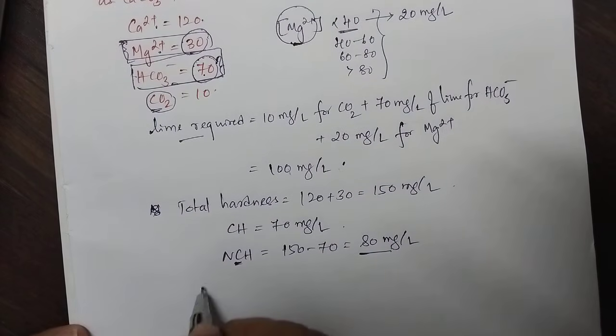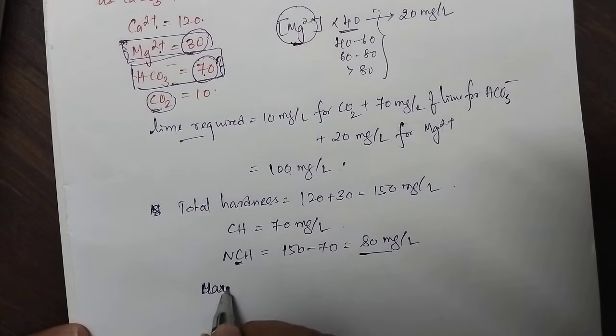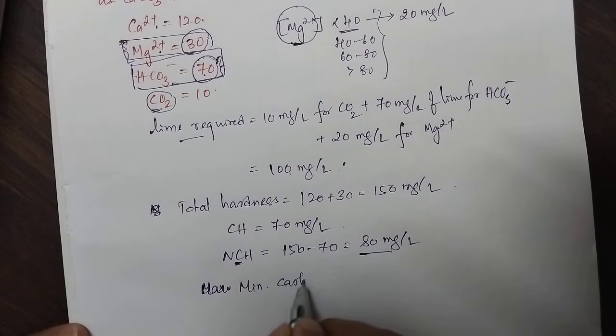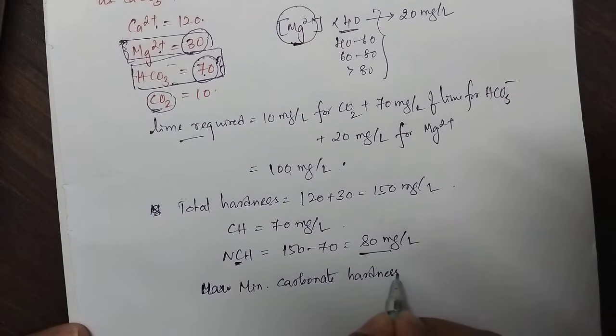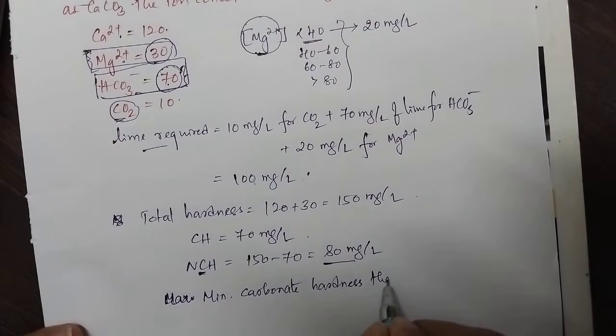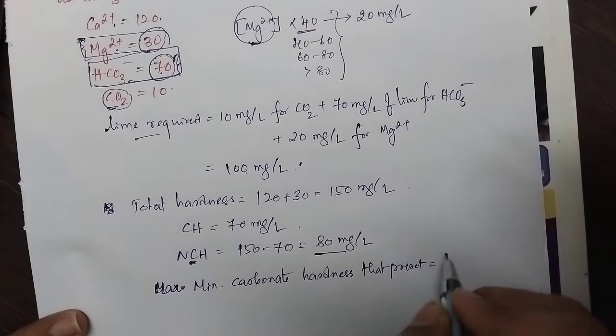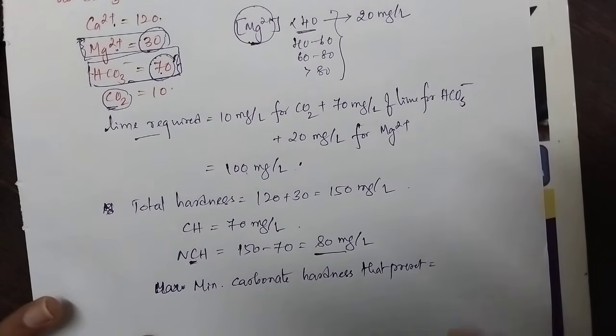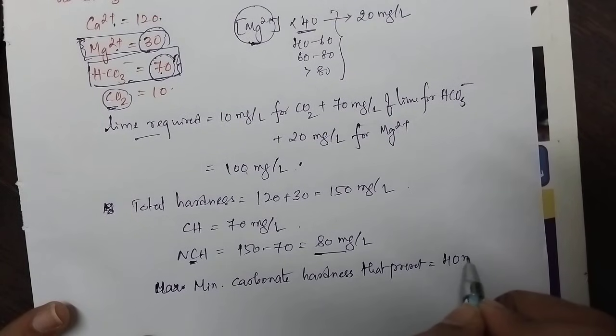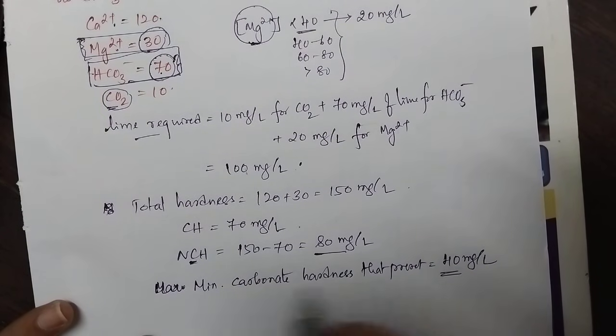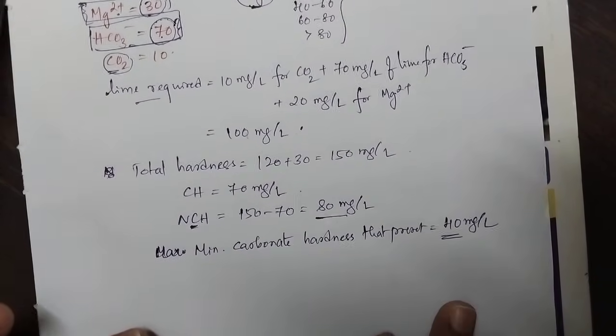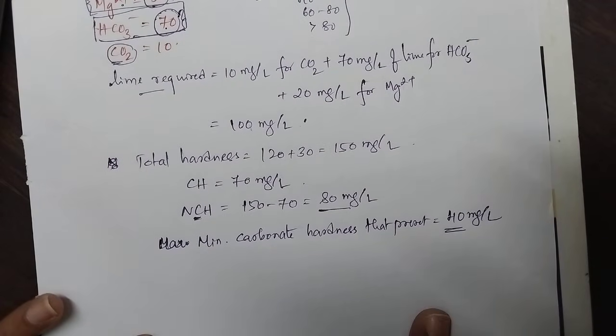The minimum carbonate hardness that will be present, irrespective of whatever method is used, is 40 milligram per liter because of the solubility of the carbonates. So this much carbonate hardness will be there even if you remove the carbonate hardness.